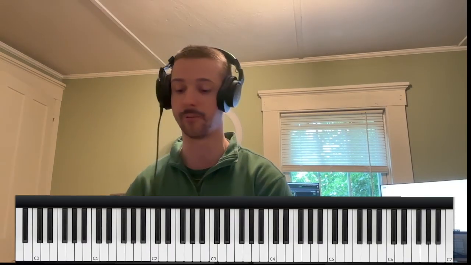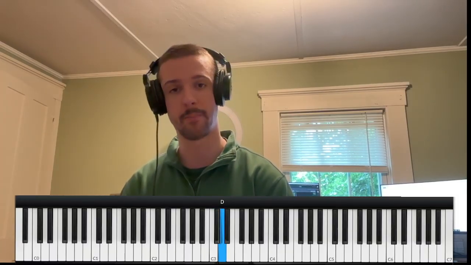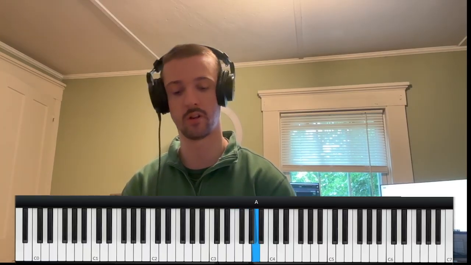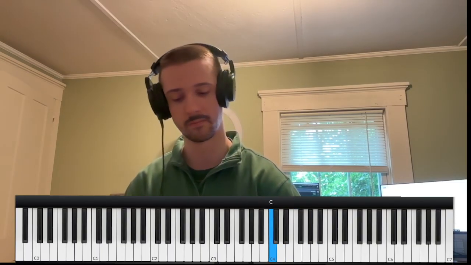And that C major scale, that formula again for any major scale: start on C, you play a whole step, whole step, half step, whole step, whole step, whole step, and half step. And it just repeats, right? All the way up and all the way down. And that formula can be used for any single major scale no matter what it is.